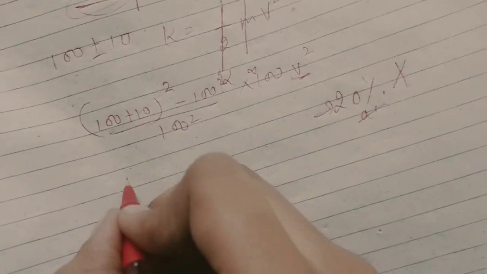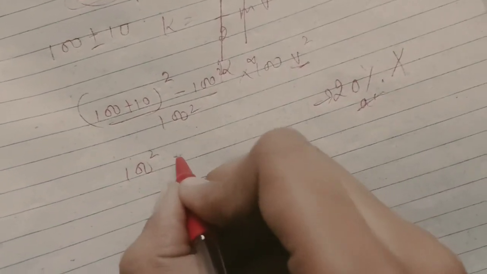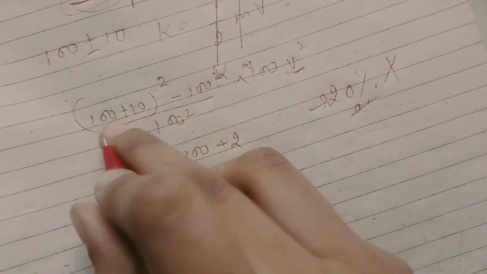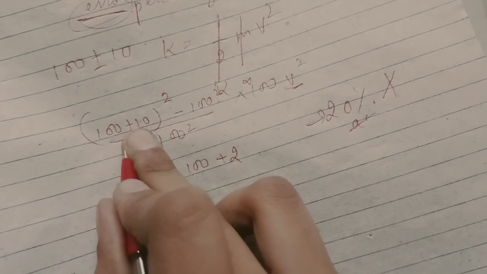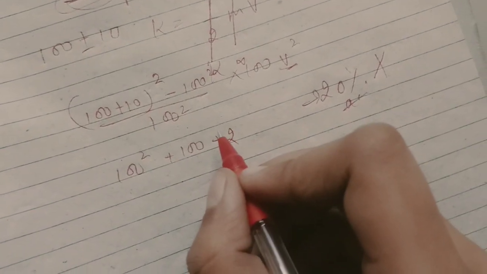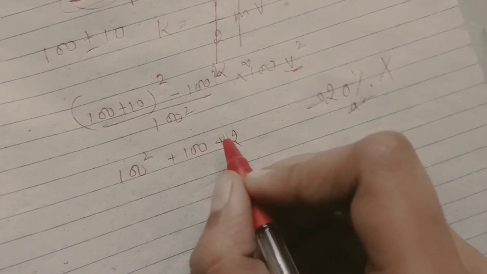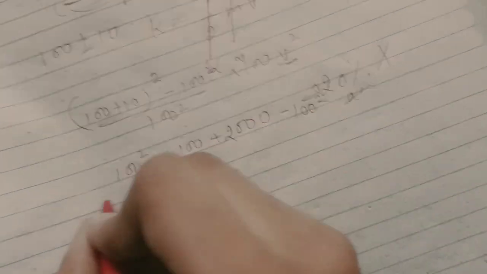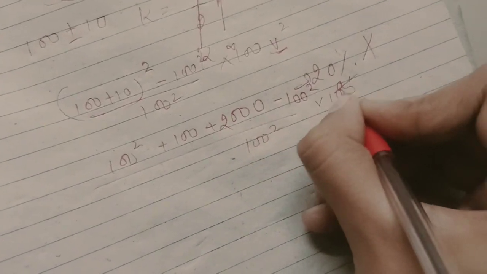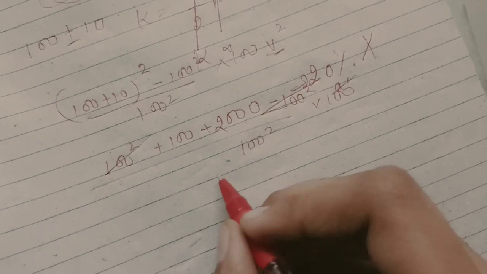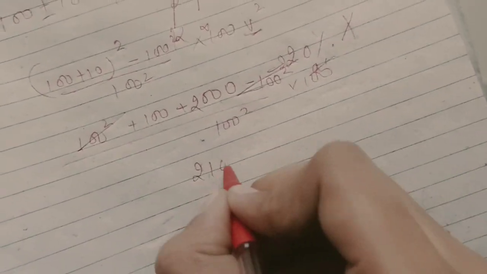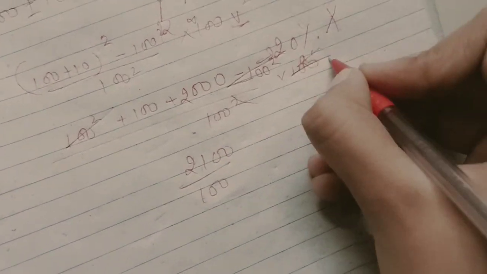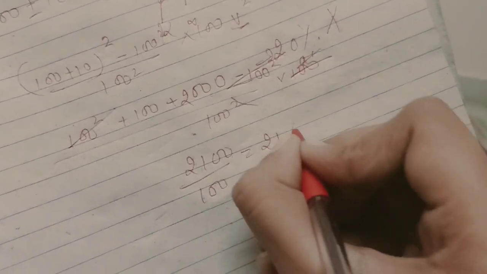So this would be nearly 100 square plus a square plus b square plus 2 into 100 into 10. So 2 into 100 would be 200, into 10 would be 2000, subtracted by 100 square, divided by 100 square, into 100. This gets cancelled out with this one, and what we got is 2100 divided by 100. This square gets cancelled out with this, and the resultant is 21%.